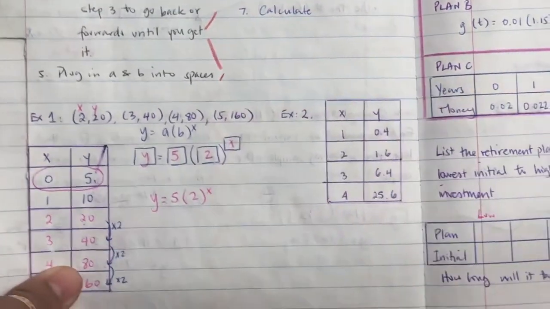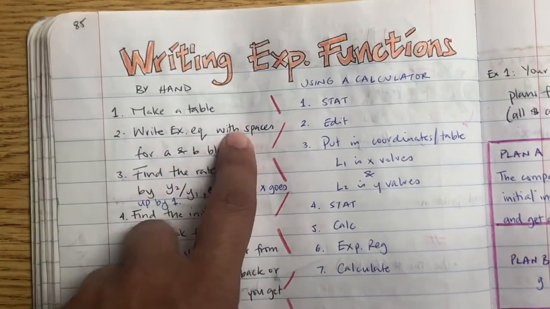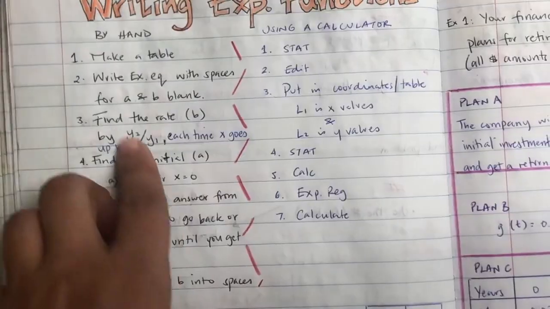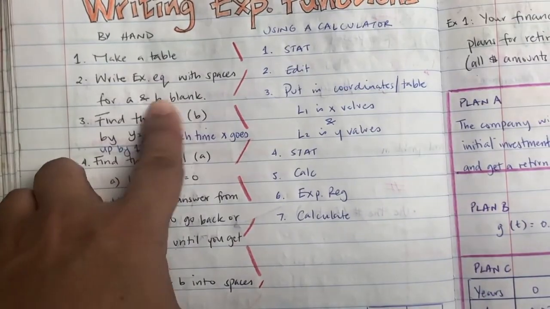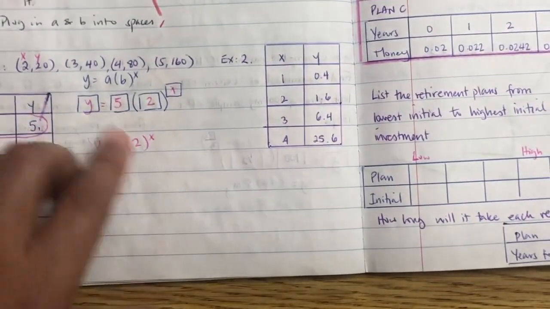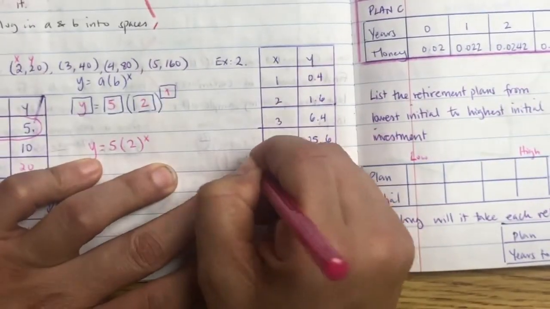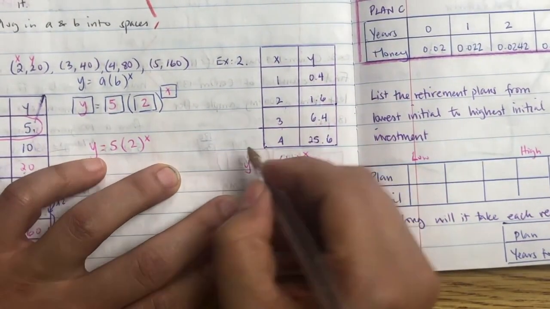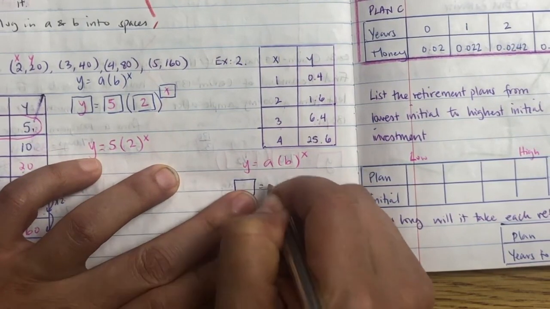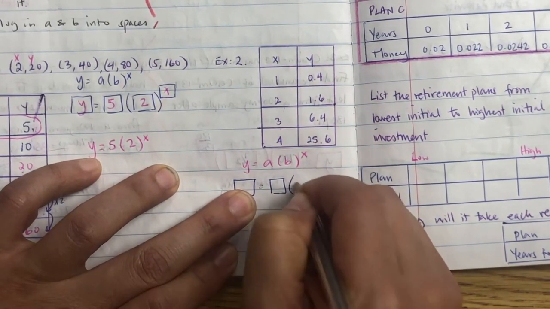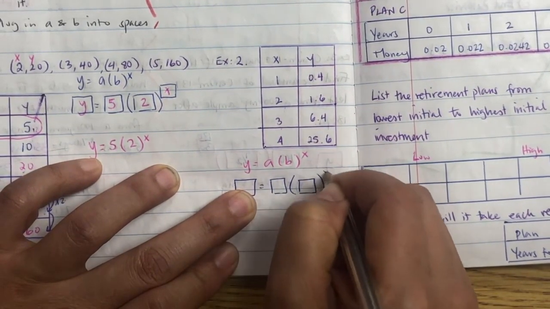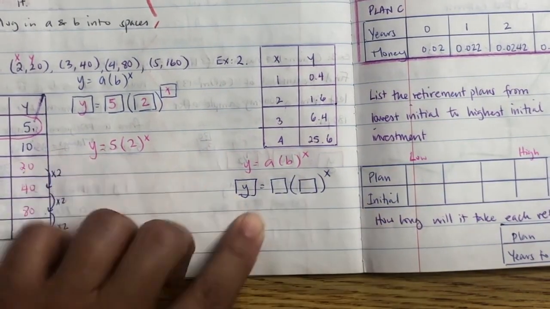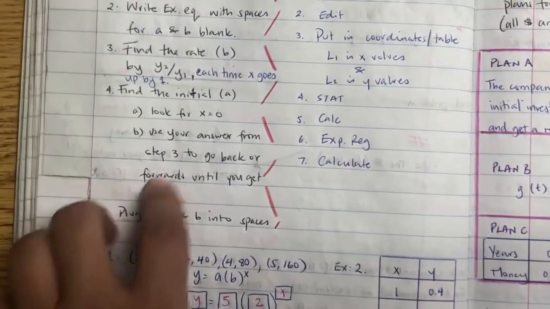All right, let's take a look at another example. So we'll do it by hand and then using a calculator. So first step is make a table. If it is a table already, that's fine. Write the equation with spaces for A, B blank. So again, you start off with the original equation, which is Y equals A, B to the X for exponentials. And you write it with everything blank. Well, really it says A, B blank, I'm sorry. All right, so you write that.